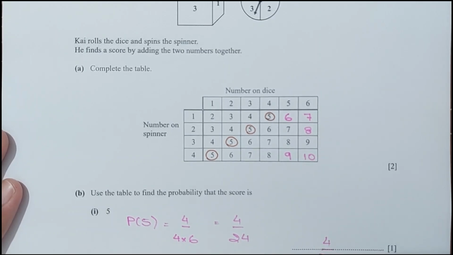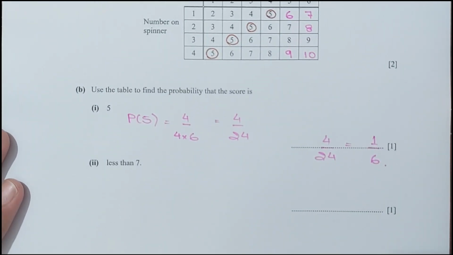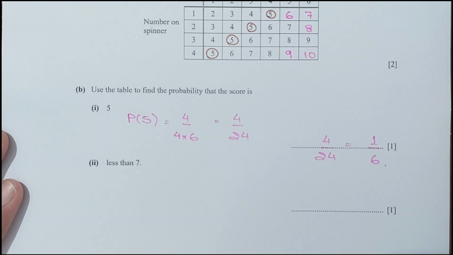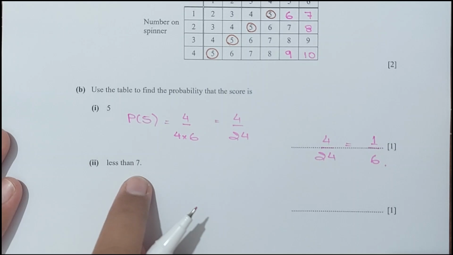4 out of 24, or you can convert it into simplest form. 4 times 1 is 4, 4 times 6 is 24. Both are okay, because I have received many comments that students ask why I'm not converting the probability into simplest form. That is okay. If you keep it as it is, it's fine, but if you convert it into simplest, that is also fine.